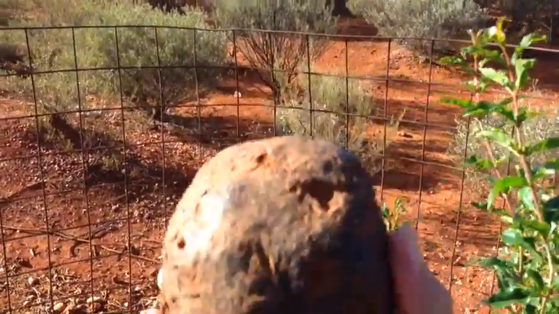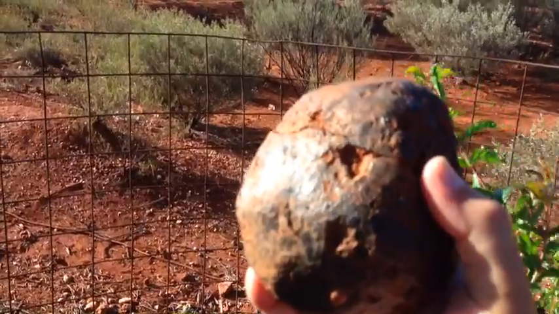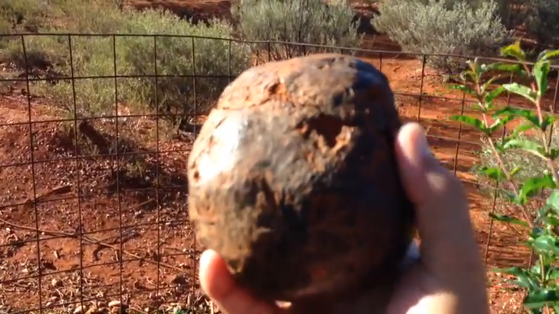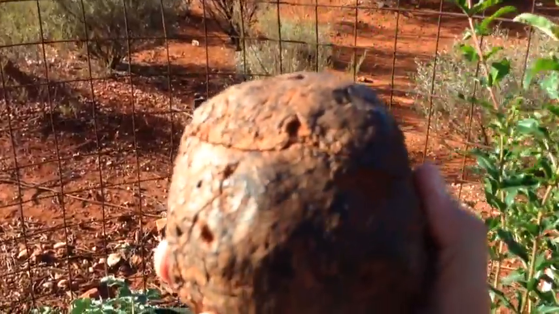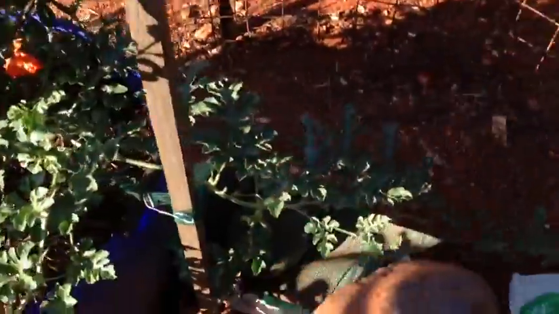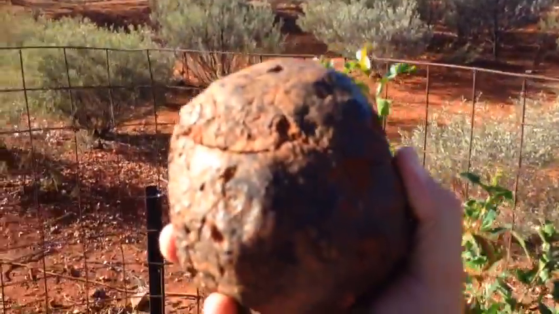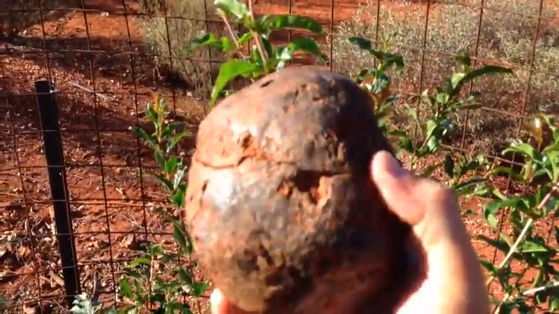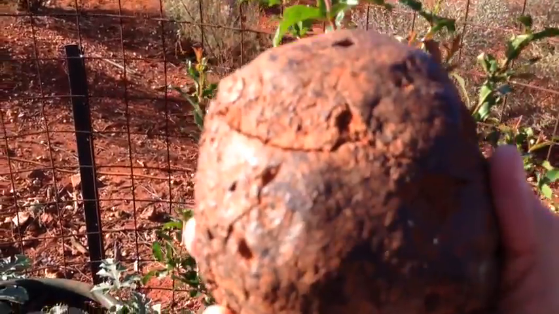I know what it is. I'll give you a clue. It's one of the biggest of its kind I've ever seen. Normally it's the size of a pea. But this one is about the size of a small melon. Let's compare them. Alright, so if you know what it is, give us an answer. Make a comment. Be interesting to know.